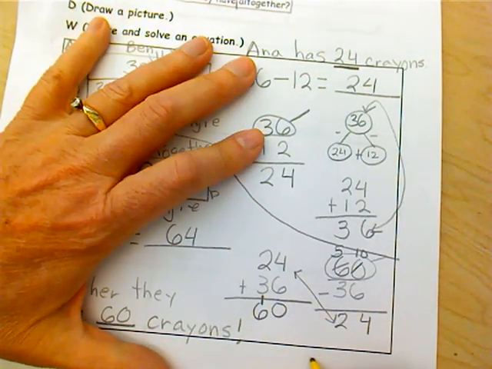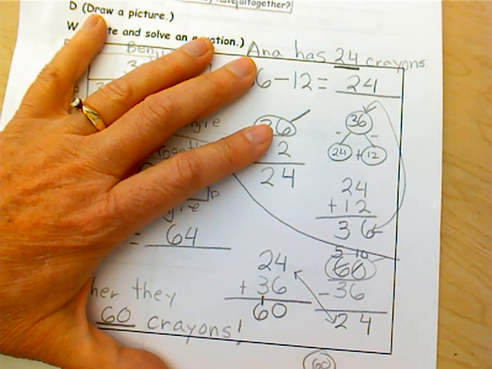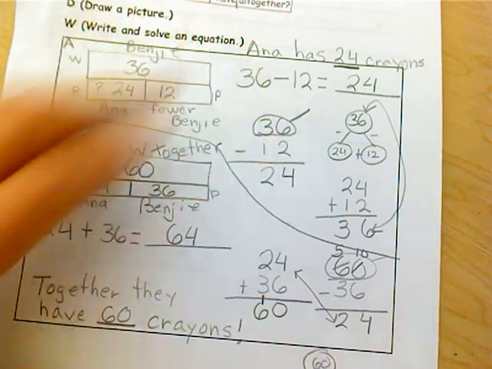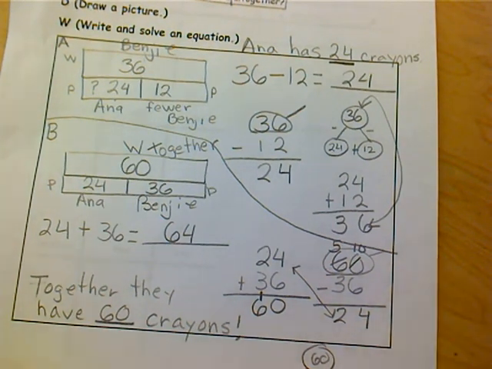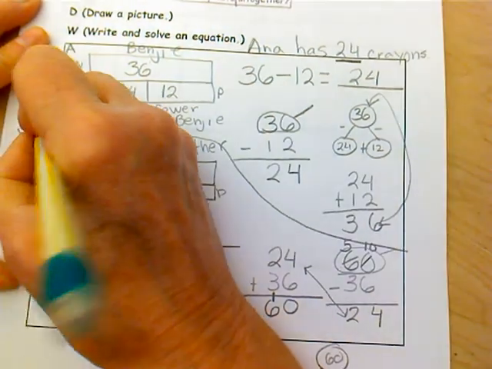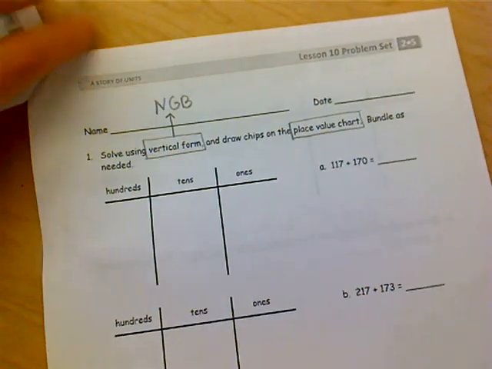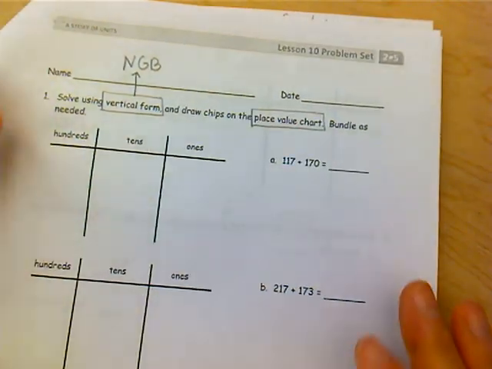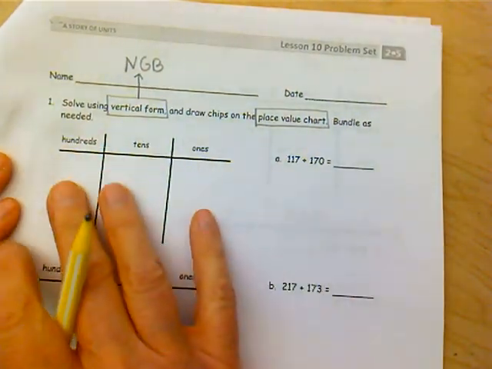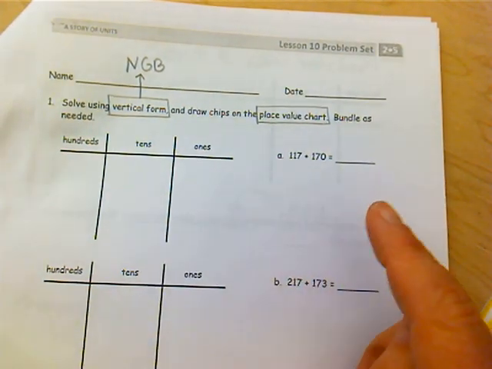Or I could also look at that as my number bond. 60 has 24 and 36 as its parts. All right, so I've done my checking on both problems, and that's a lot of writing, so I'm happy that I was able to get those correct. Congratulations to you if you did a great job there. And now we're going to move on to our vertical and horizontal.